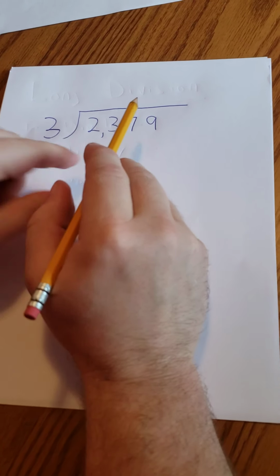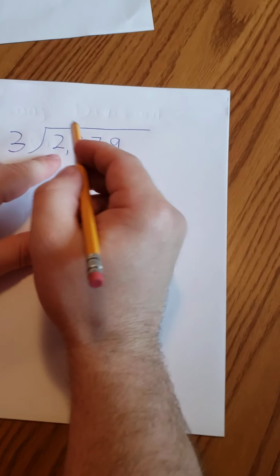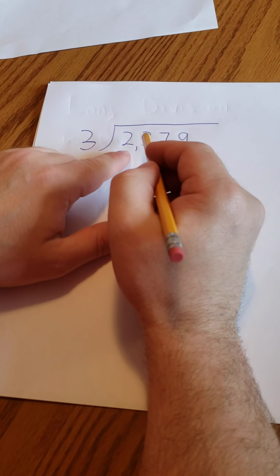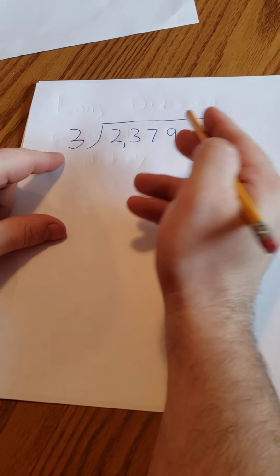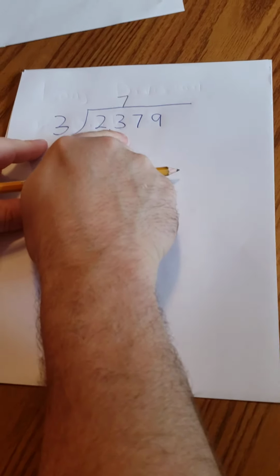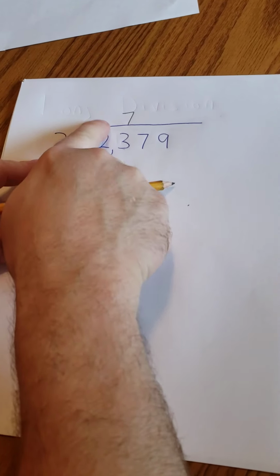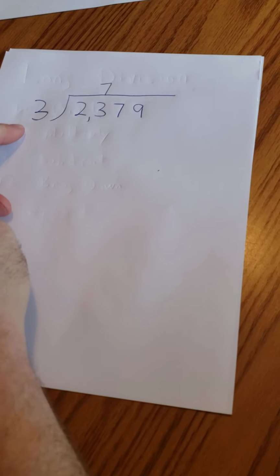Well, yes, it does. Now, the dividing part is thinking, how many times does 3 go into 23? Well, if we know our basic multiplication facts, 3 times what is 21? 7. So I'll put a 7 up here. It's very important, the placement. Put the 7 above the 3 because we're going into 23, not 2. If you put it above the 2, you're going to be off right from the beginning.